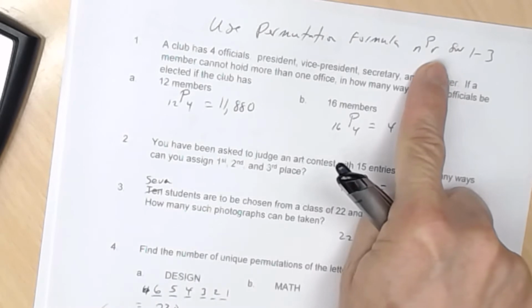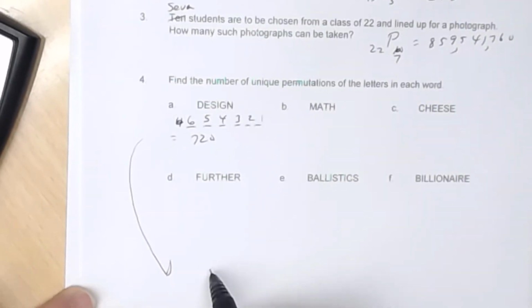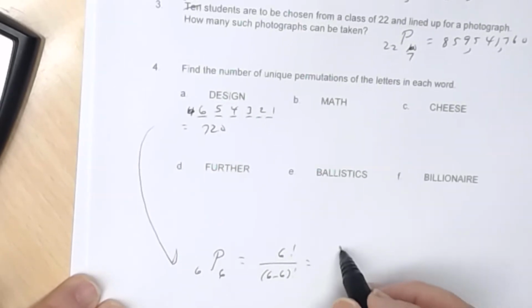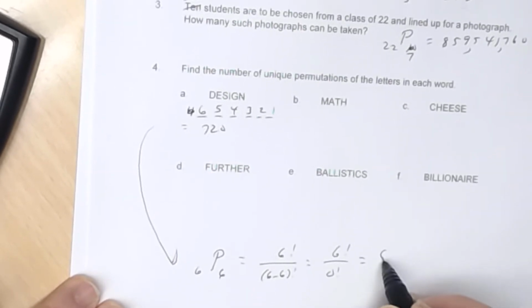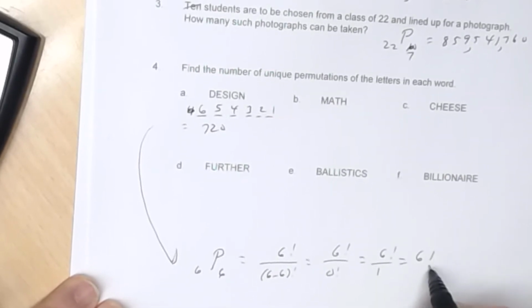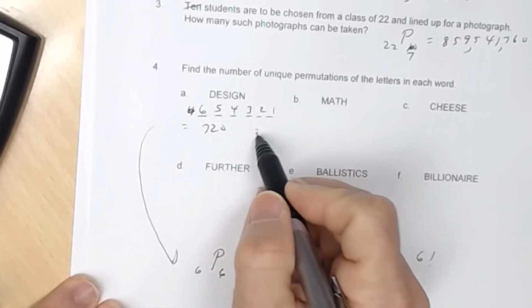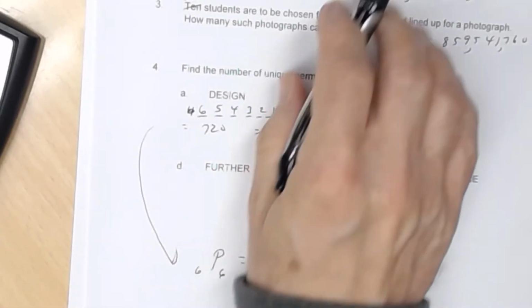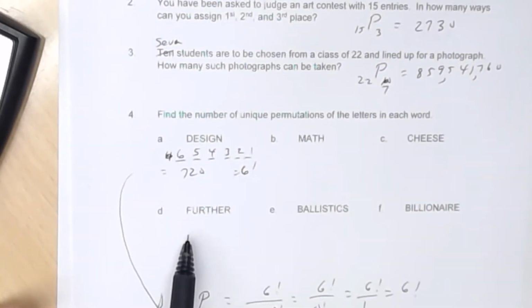But I want you to notice something else as well. I could have used this formula with that. So watch. So the number of permutations of how many letters do you have? 6 taken 6 at a time. Y'all agree? Isn't that what that says? Okay. So that's going to be 6 factorial over 6 minus 6 factorial. So that's 6 factorial over 0 factorial. So that's 6 factorial over 1, which is 6 factorial, which is what this was. This is 6 factorial. Y'all agree? Okay. All right. So I could have used this in here.